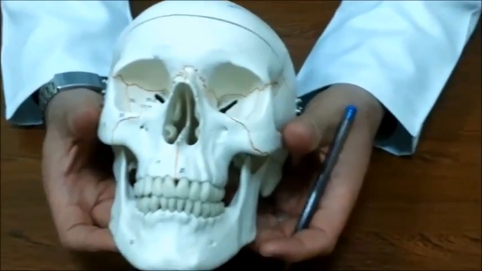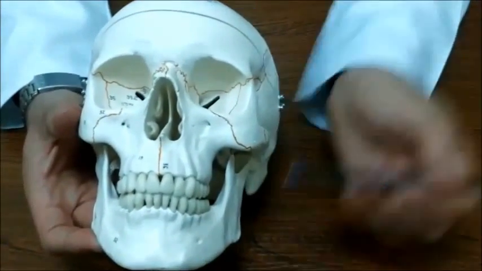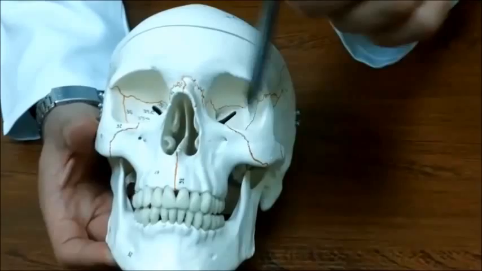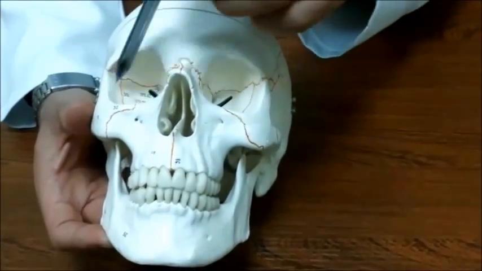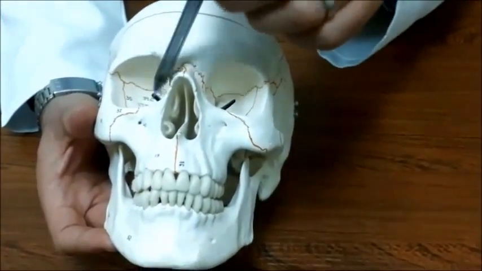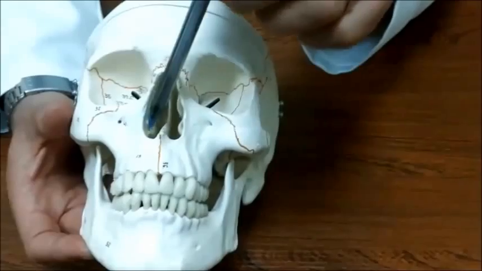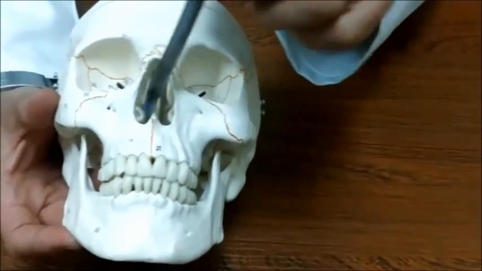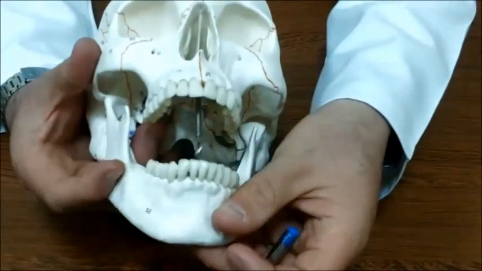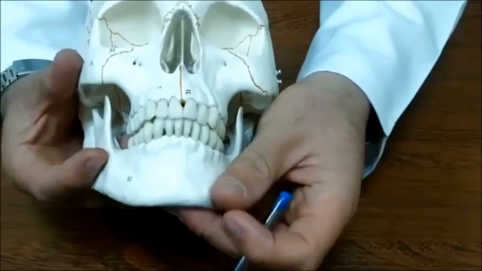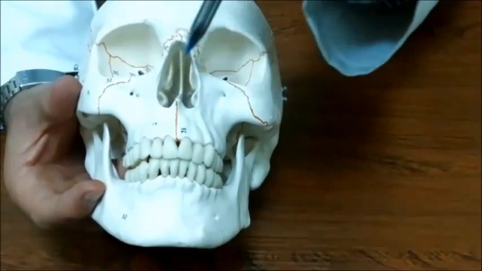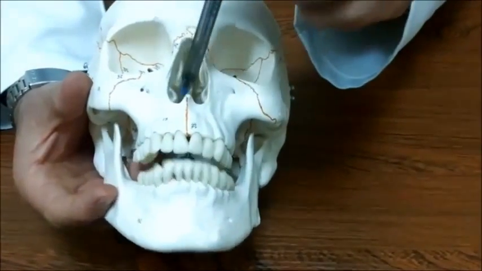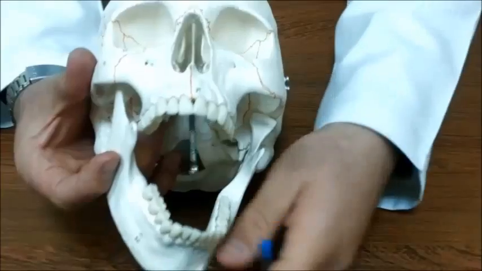We have here features. Number one, first of all, we will describe the major openings. This opening is called orbit, which contains the eye, then the anterior nasal opening or aperture. This is called mouth opening. So we have orbit, anterior nasal opening, and the mouth.